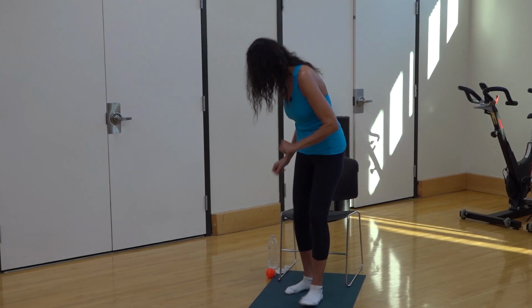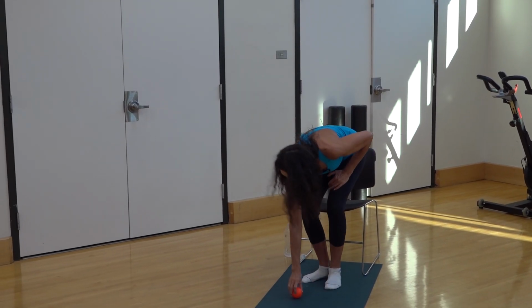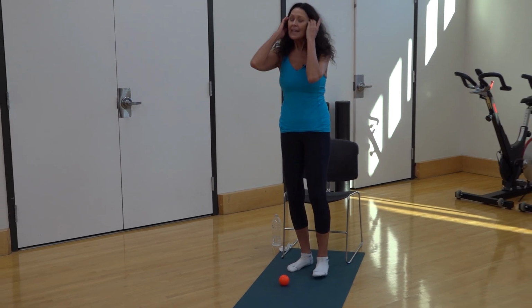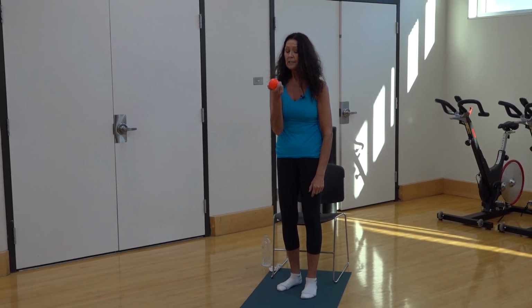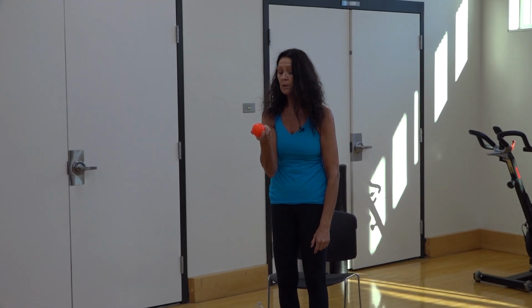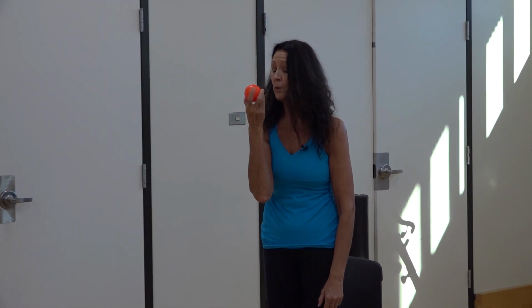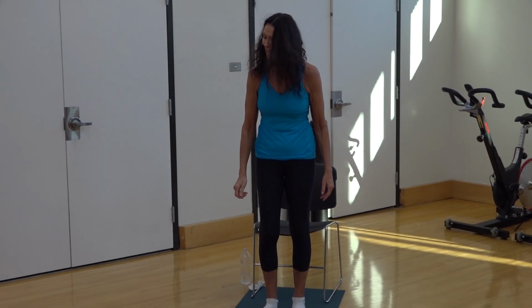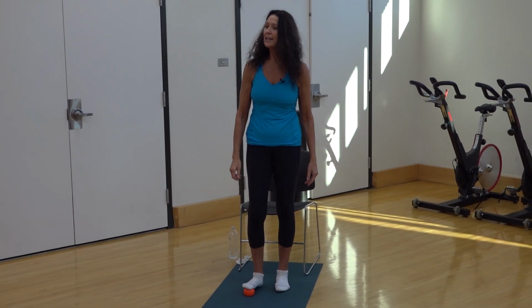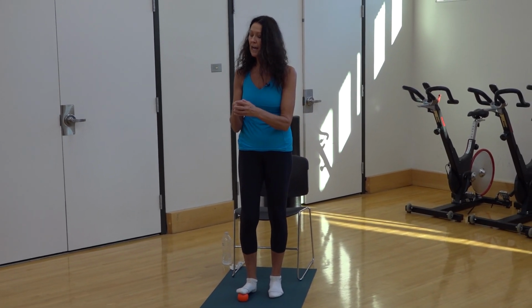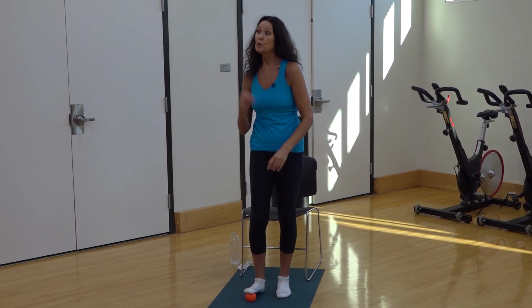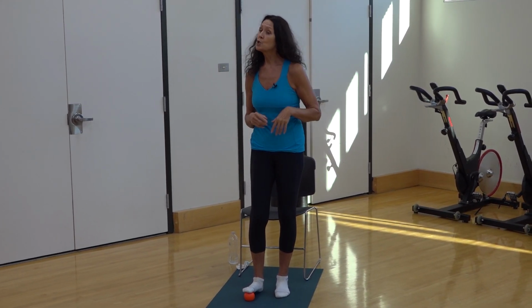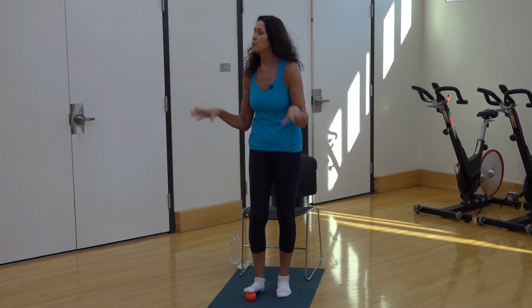Excellent. Now, we're going to take the ball, and you just place it on the floor. It can be any kind of ball. It can be a tennis ball, a lacrosse ball, whatever. This is a road hockey ball. Yes, exactly. So it's got a little bit of give, and depending on what kind of ball and the size, some of them have more pressure, so it's kind of working with your foot, and different pressures are good.